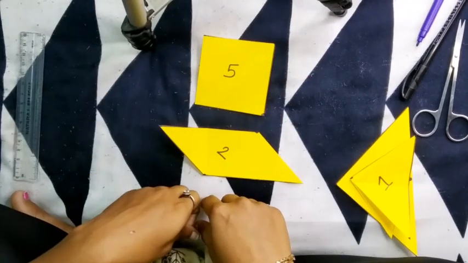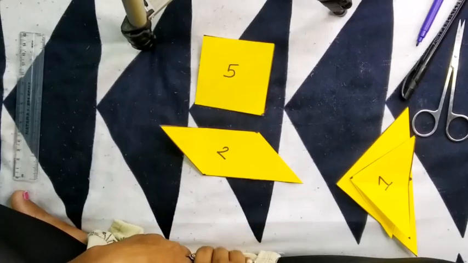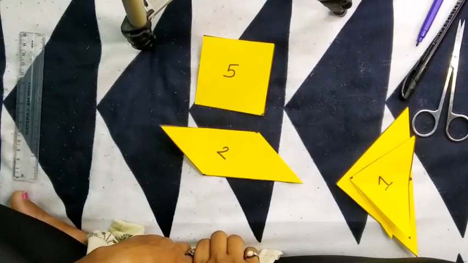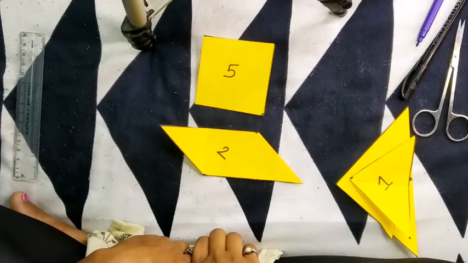So, children, at home, you will make different shapes by using paper. And you all will count the edges and the corners. And also, you will count the edges and corners of your household things like TV, computer, window, door, cupboard, your tiffin box and so many things. You will note that down in your notebook.